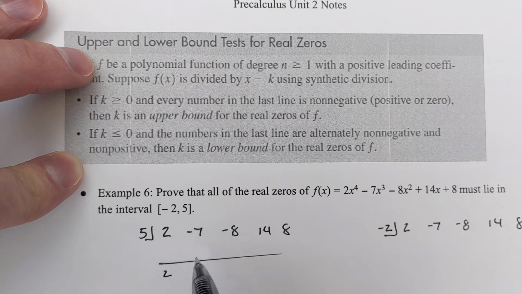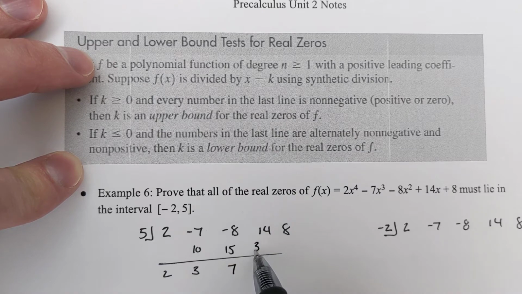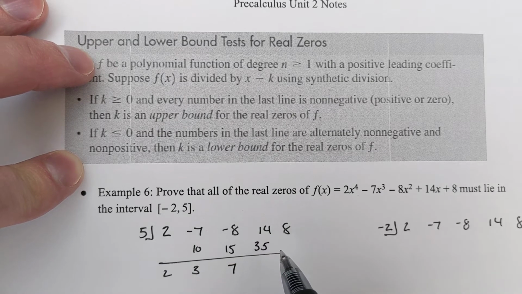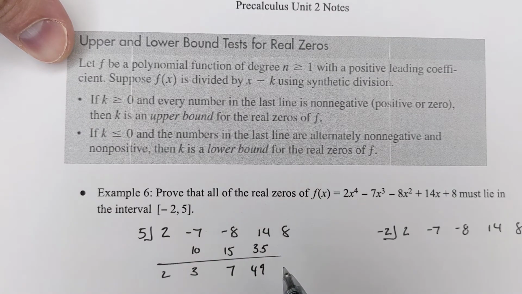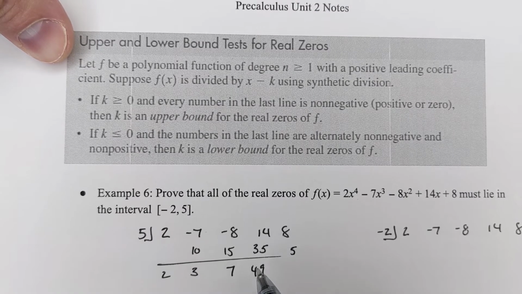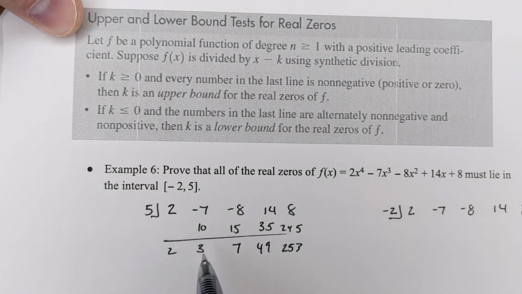So drop the 2 down. 5 times 2 is 10. So that's 3. That's 15. So 7. That's 35, which is 49. And 5 times 49 is 245, so this is 253. So these values are all non-negative. They're either all positive or 0. So 5 is the biggest. There are no zeros more than 5.